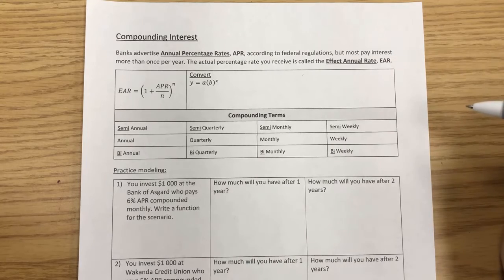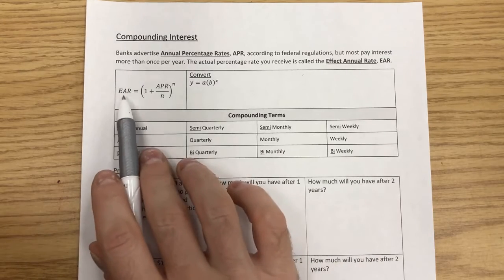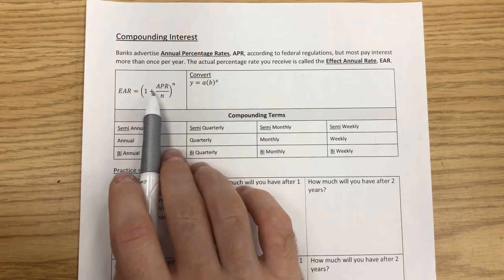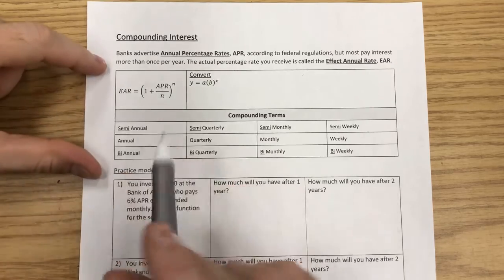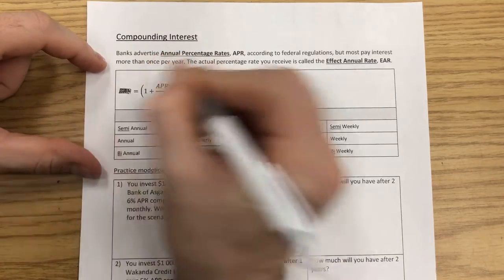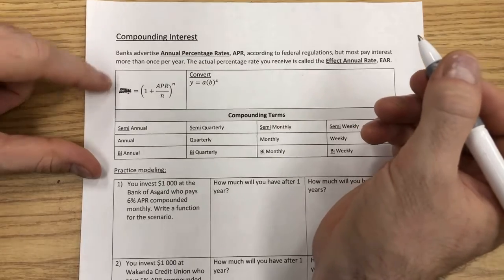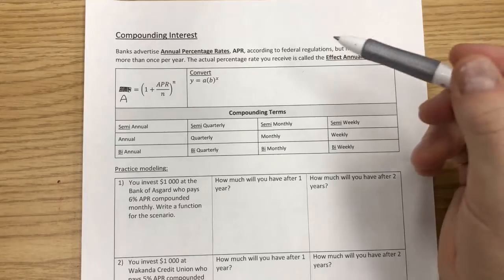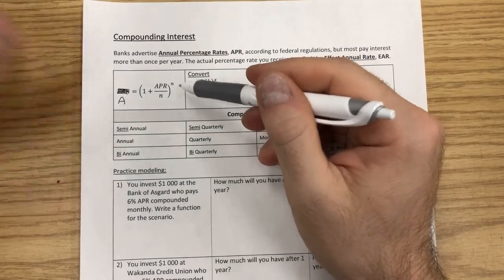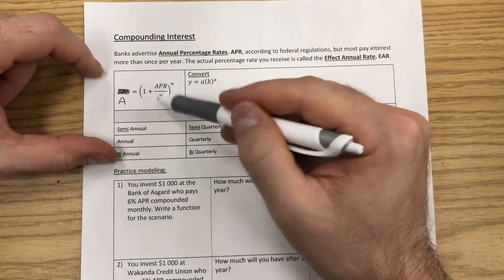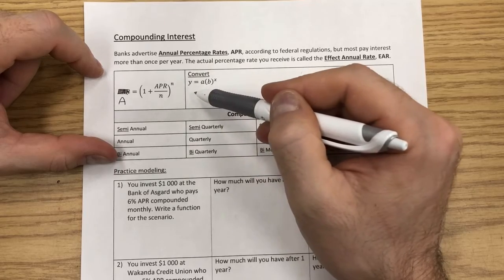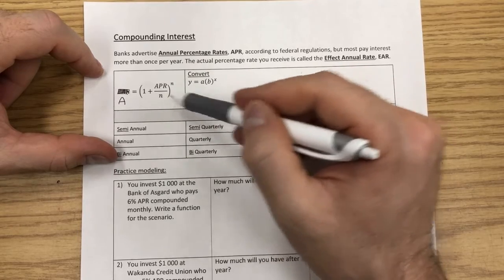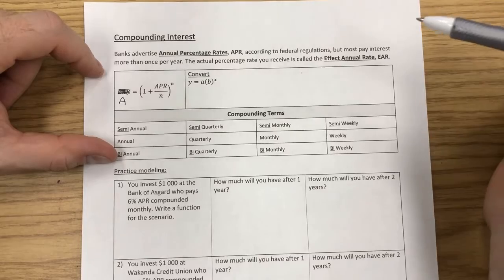Now, the actual percentage rate you receive each month is what we call the effective annual rate, or the EAR. Now, there's a slight typo in this. The EAR is not calculated out to be this. This is going to be your effective annual earnings, which I don't actually think has a name, but we're going to call that A. So your effective annual rate, what we could do is take the amount you earn, plug in this compounding interest, and at the end of the year, figure out what your percentage would have been, and that's your effective annual rate.